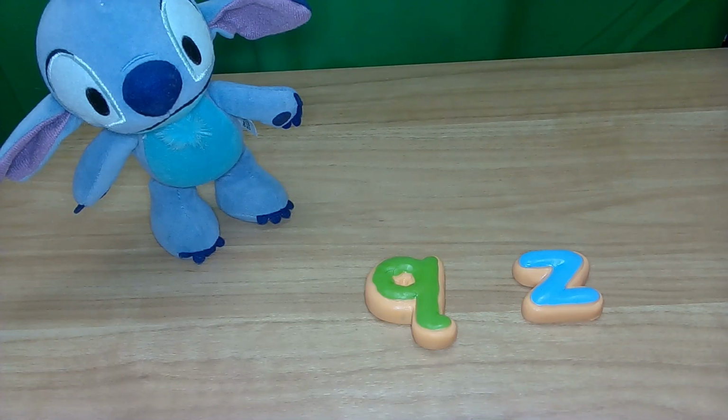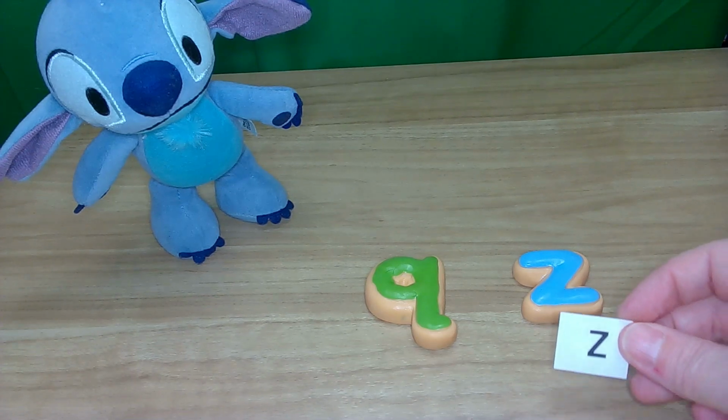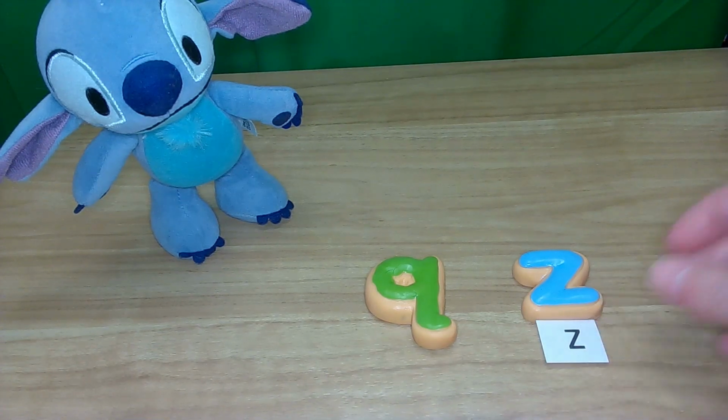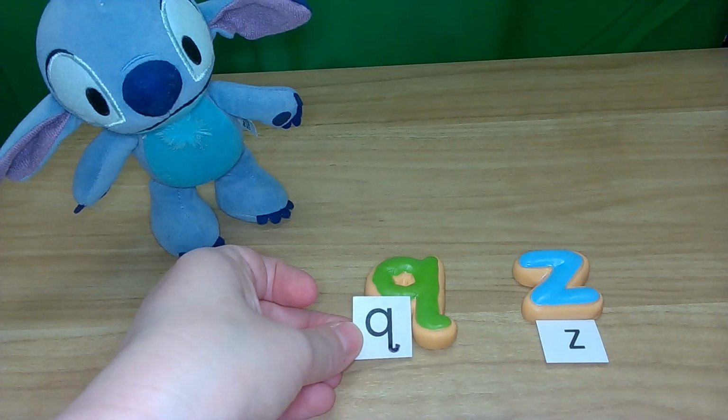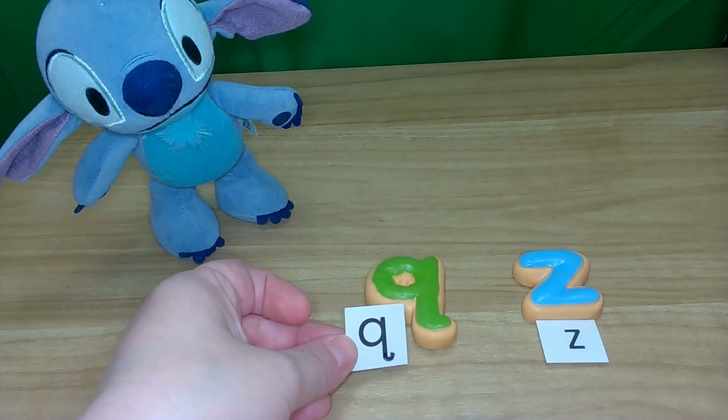Guess what, friends? We only have two letters left. Look at your choices. Which one is Z? Ooh, I hope you found this one, letter Z. Okay, and our last letter. What is our last letter? You're right. It's letter Q. Oh my goodness, we did such an amazing job.